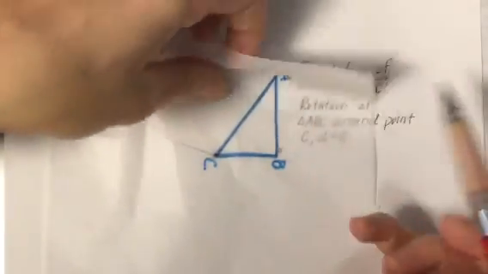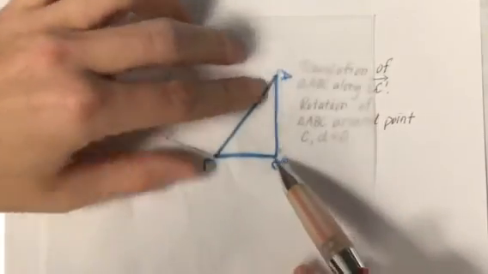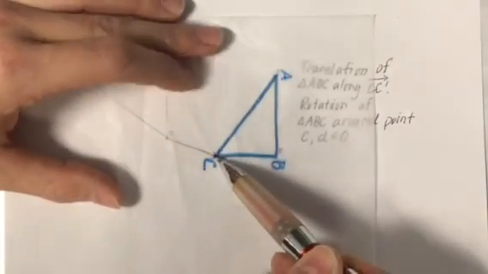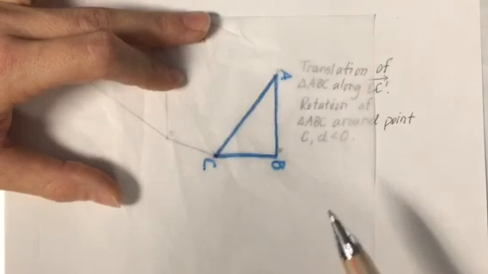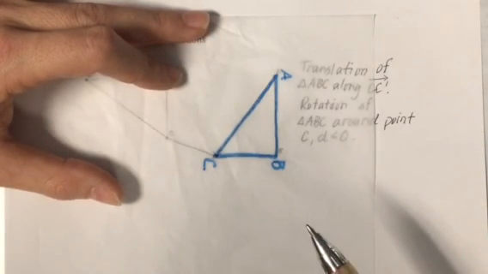So we have A mapped onto A prime. We have B mapped onto B prime and C mapped onto C prime. So we are finished with this sequence. This sequence had 2 movements. Are there any questions on that?